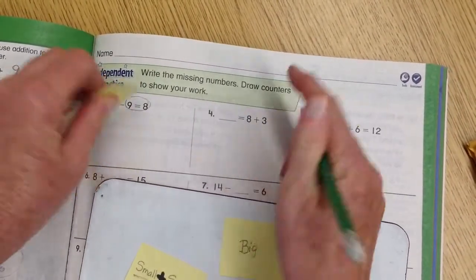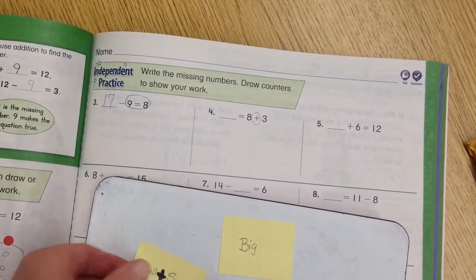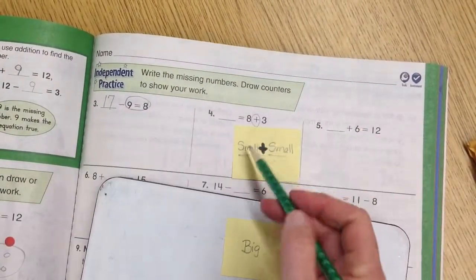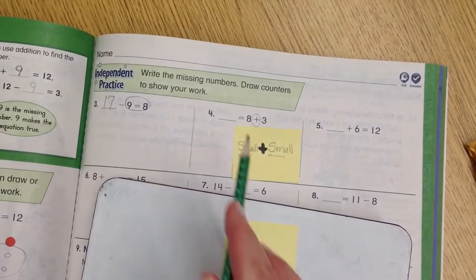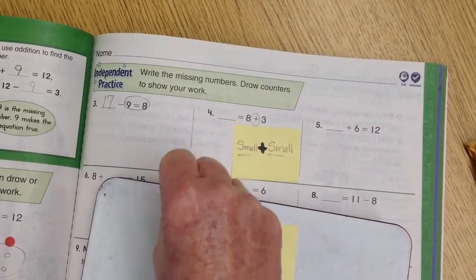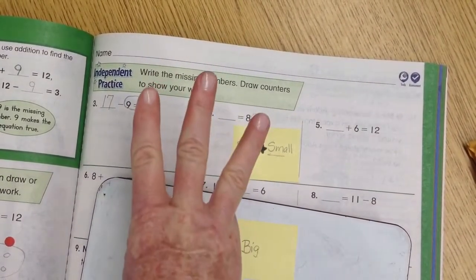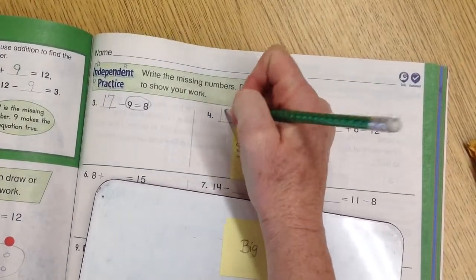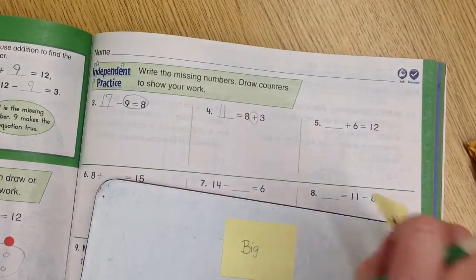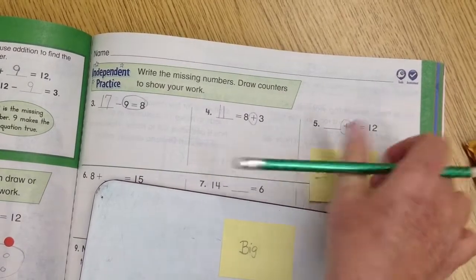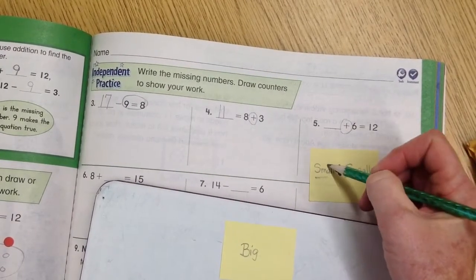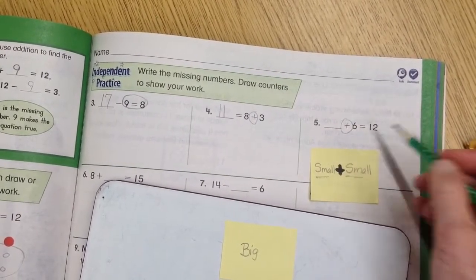Number 4, I have adding. So I have small plus small. Oh, look, I know both of the small numbers, so I need the big number. 8, 9, 10, 11. My answer is 11. Oh, it's another addition. So now I'm missing the small. I have this other small and I have the big one.